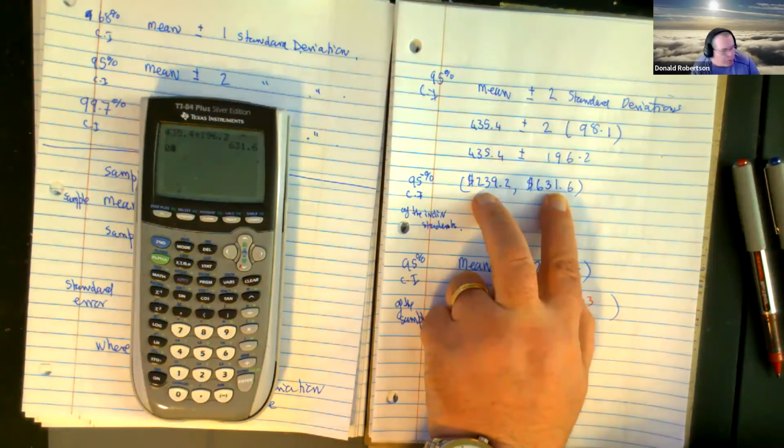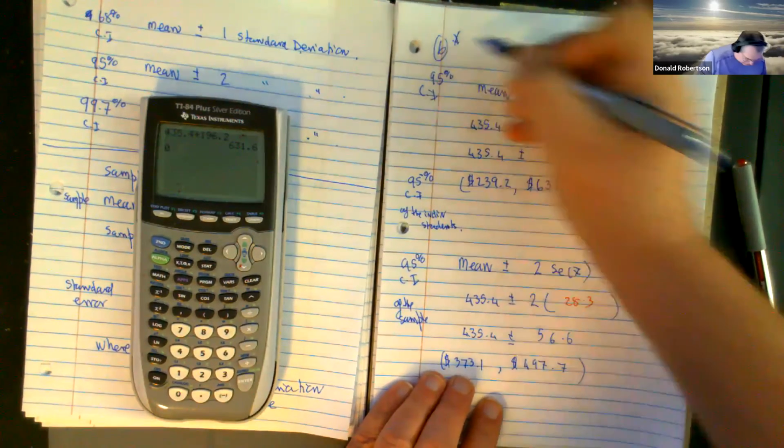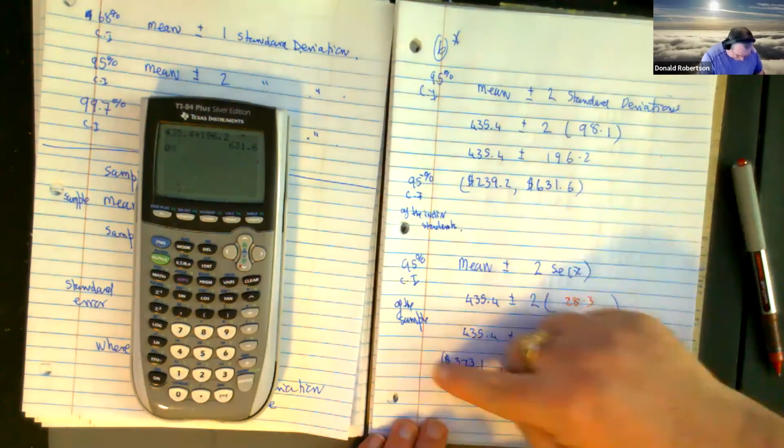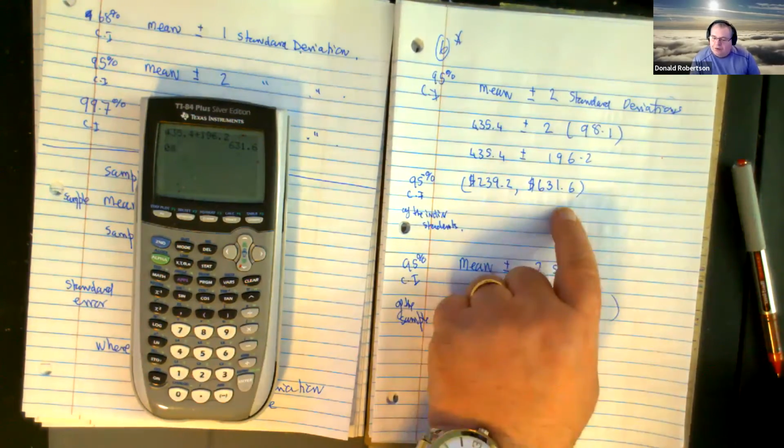That's the numbers that they want in question 6. They don't want this number. In fact, they gave you this number in the table. They only wanted this one.